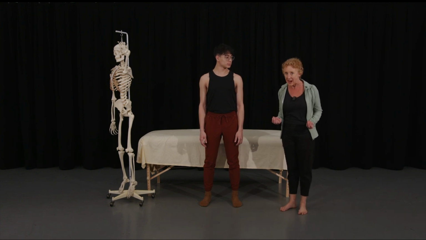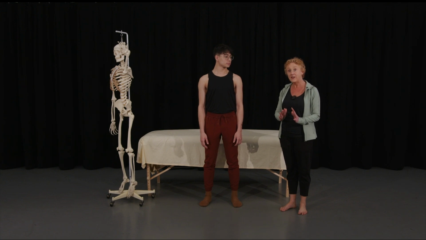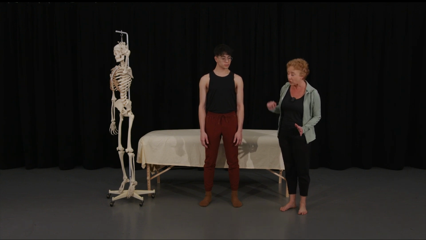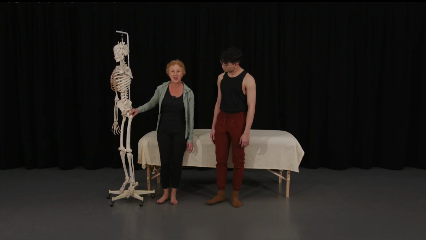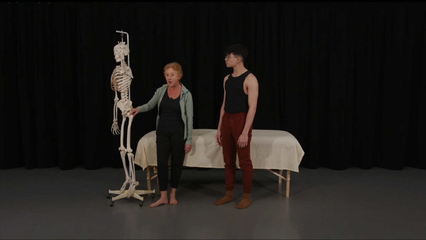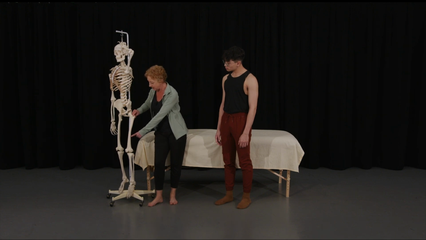So what is happening? We need to know what the anatomy is in this area to figure out what could be snapping over what. And we've got our lovely friend here that can show us the underlying bones in this area. We have this little round bump on the top of us. This is our thigh bone, the femur.